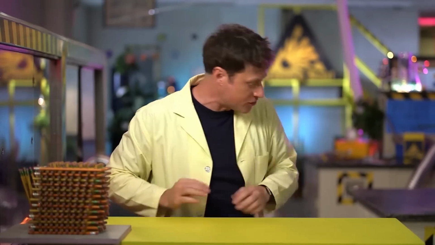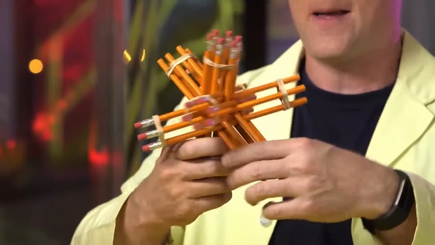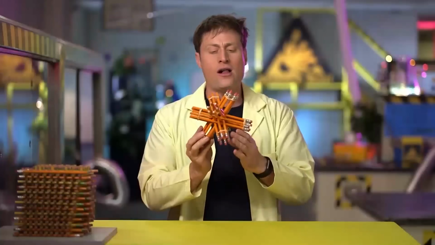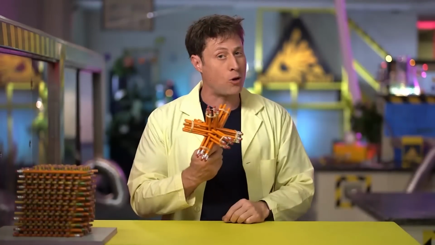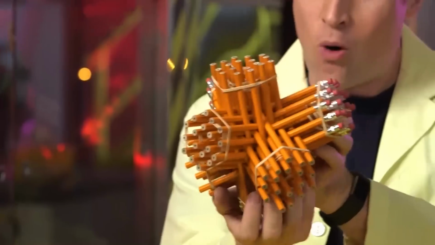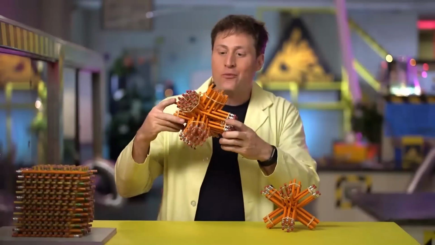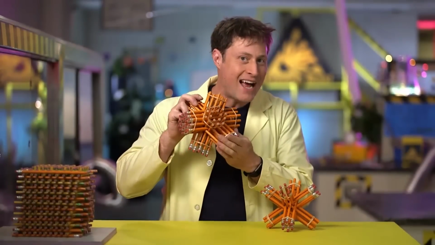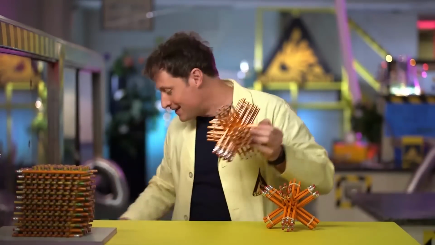Okay, that's not the only thing we can build with pencils. Check this out, a pencil asterisk. Phil, can you max it out and add some more pencils? Yeah, so I did. I maxed it out with even more pencils. And then I thought, well, could I max it out again? So I did.